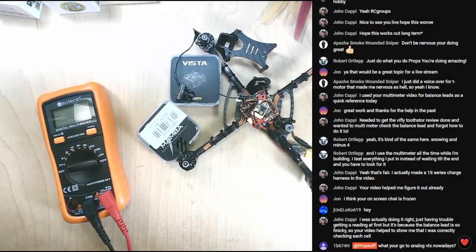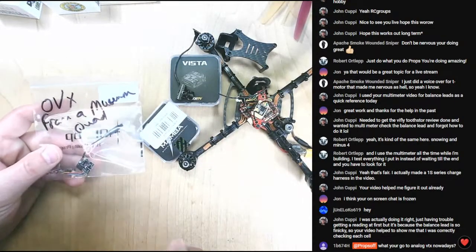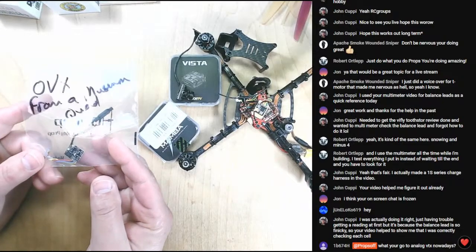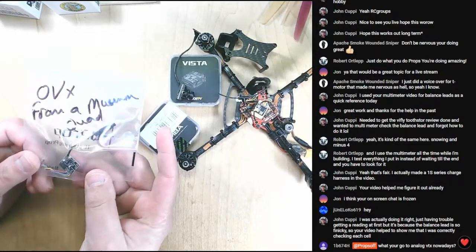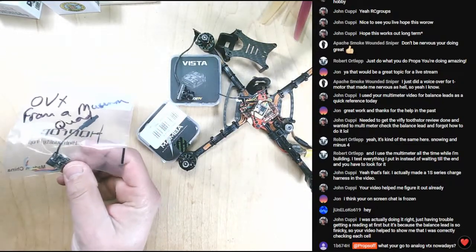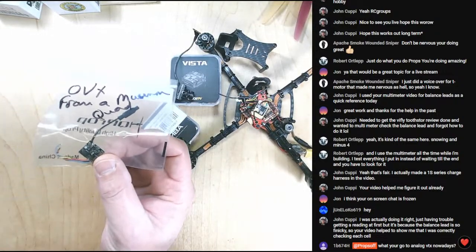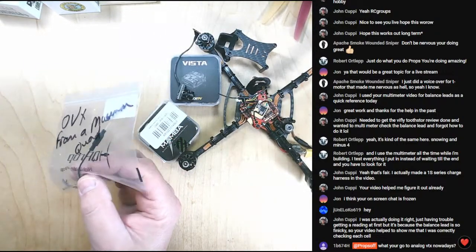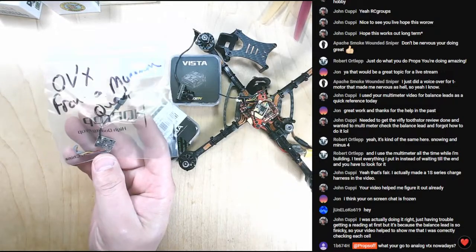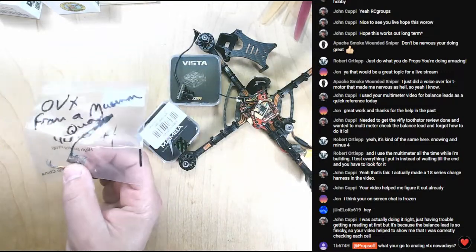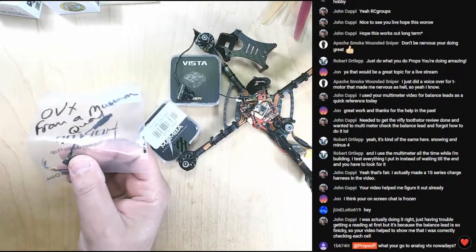So my analog VTX is the OVX 300. This is an open source firmware that's on this VTX. This is great for really small, tiny applications, so your whoops and your small, lightweight builds, things of that nature.